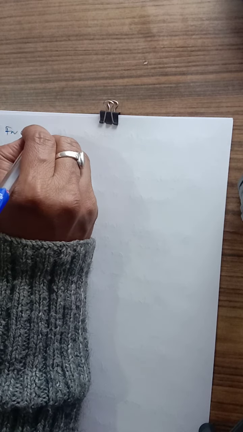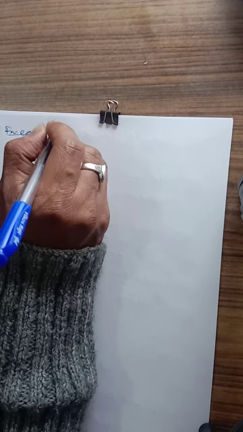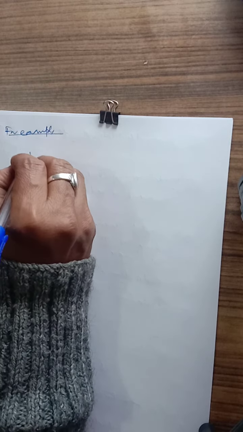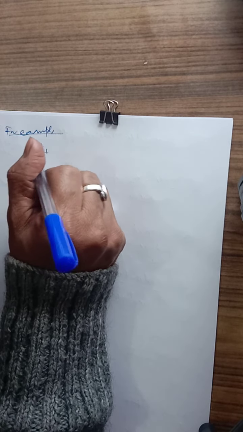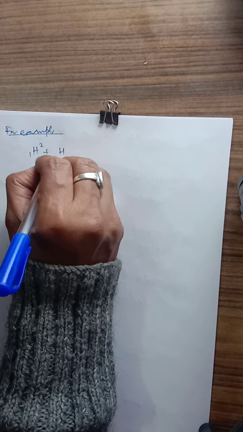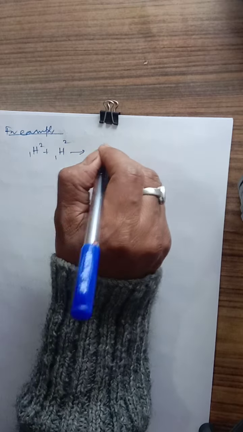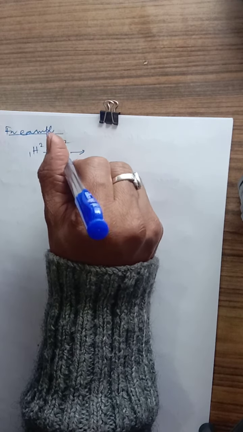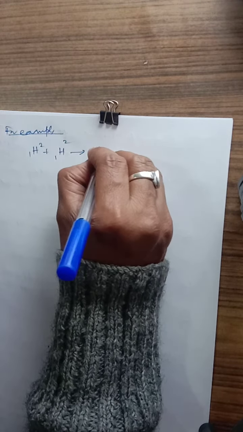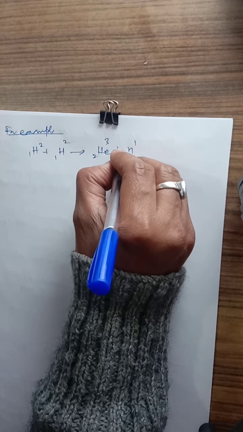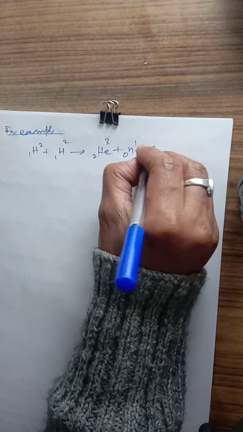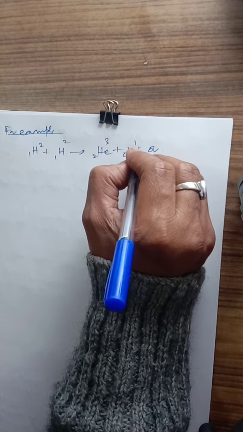For example, when two deuterium atoms are added, it will give you helium plus one neutron plus energy.